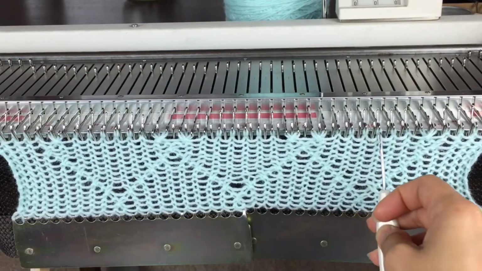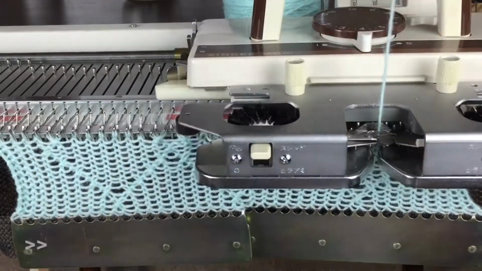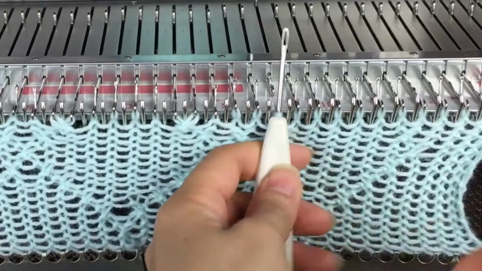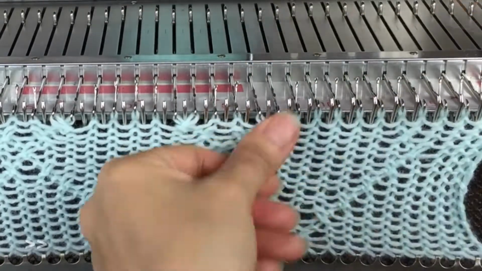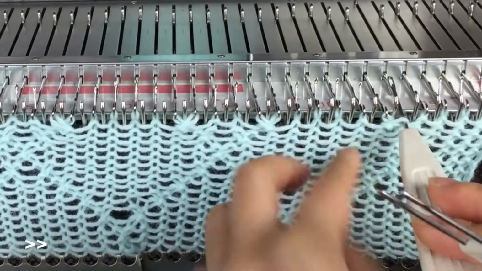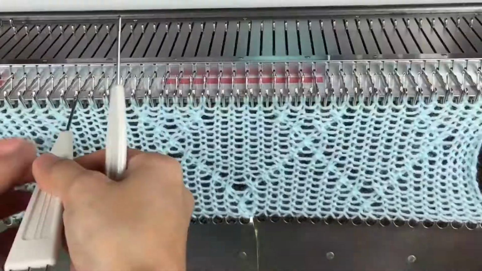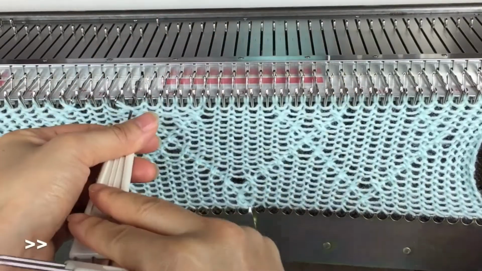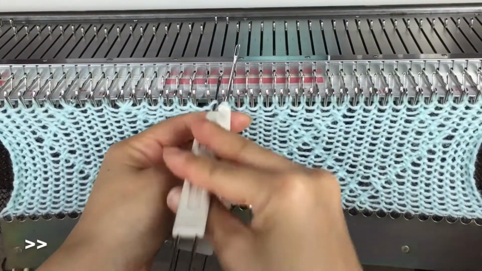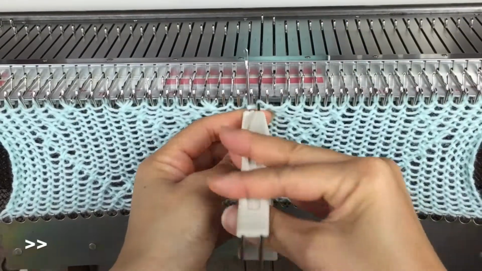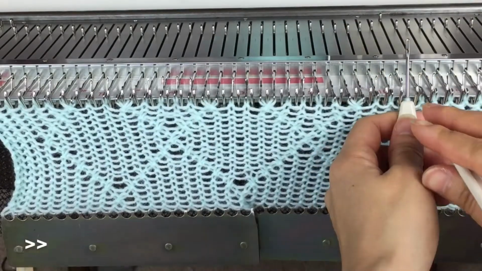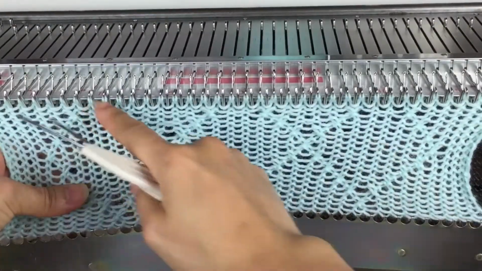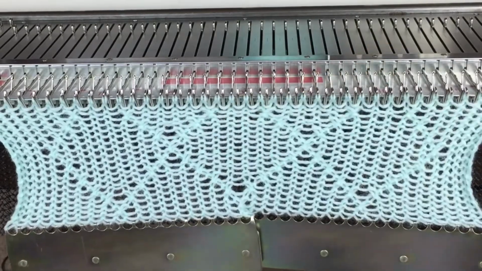You should have an even number of stitches in between all your crosses. And I'm about to converge to the tips of the very tops of the diamond.